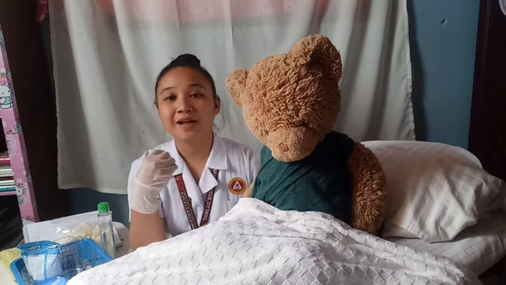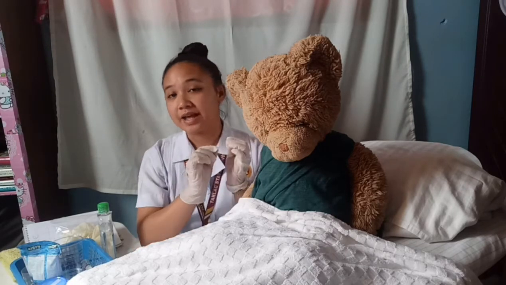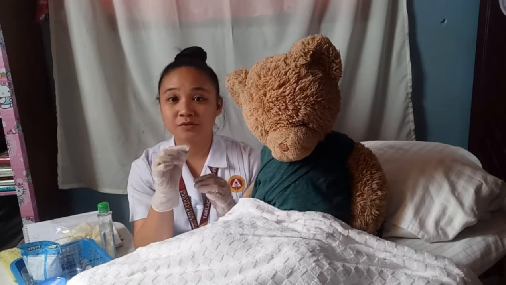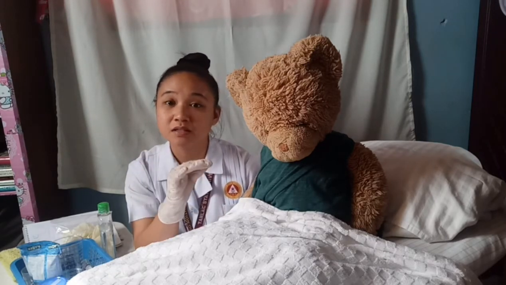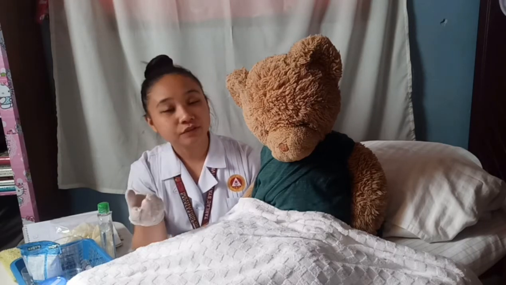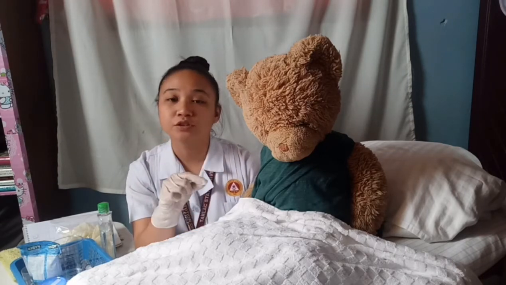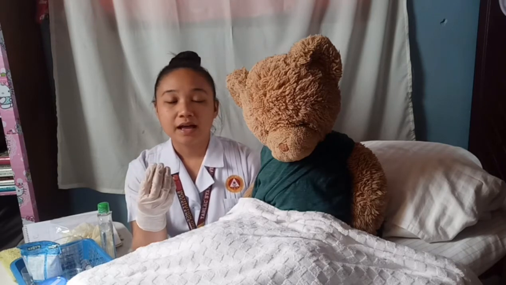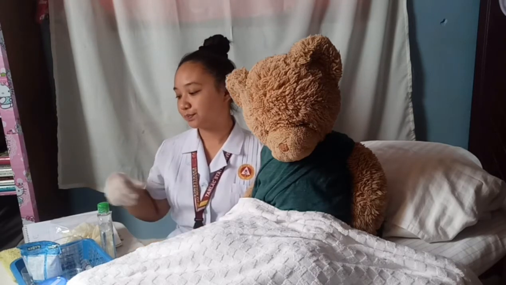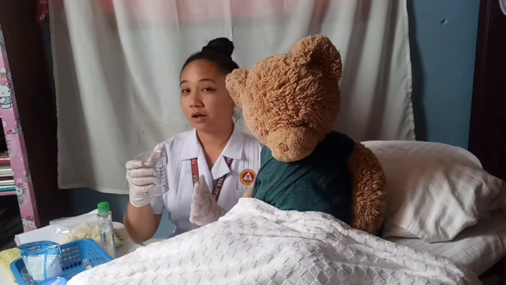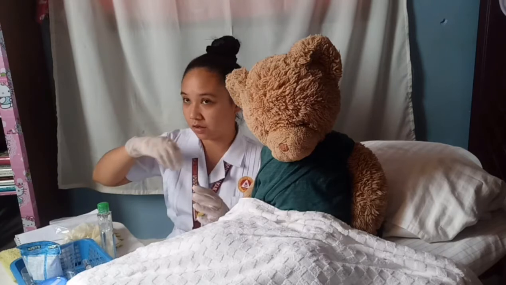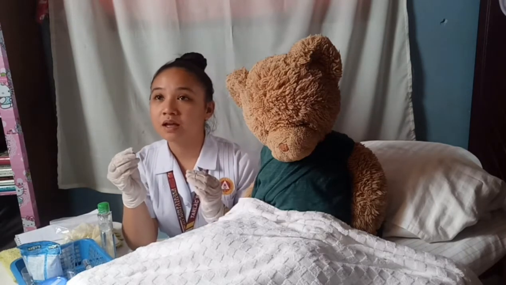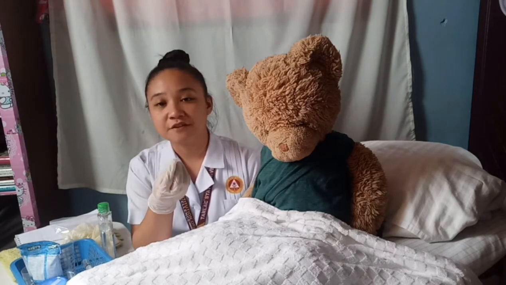So next is you need to administer the medication at the right time. By doing that, you need to give the medication within 30 minutes before or after the scheduled time of the medication, and then you need to give the client sufficient water. You can also use a juice, but make sure that it cannot contradict the medication that you have been given.